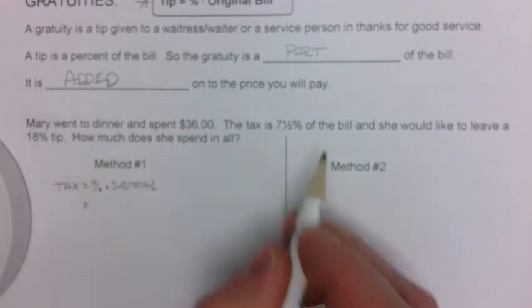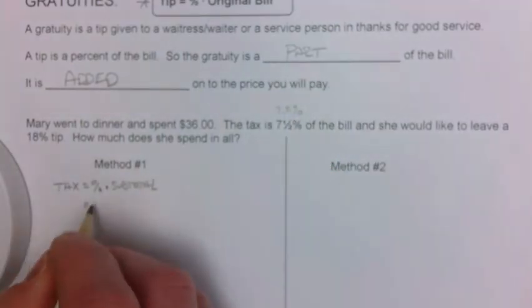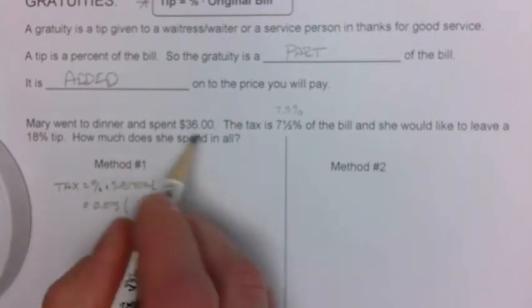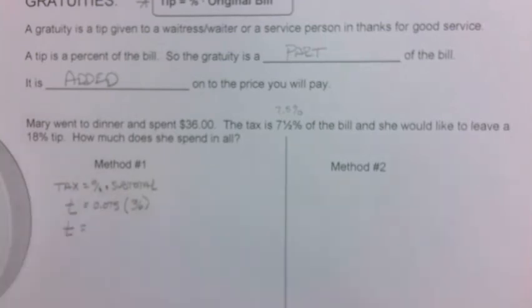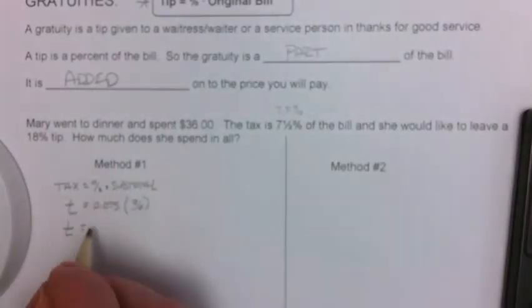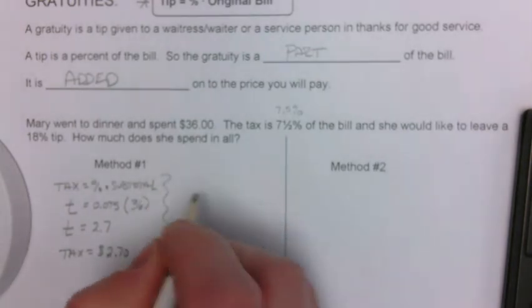All right, and they told us that the tax rate is 7.5%, which is 7 5/10%. Move the decimal back to the left twice, and we're going to get 75 thousandths as our rate. Mary's subtotal was $36, so we're going to calculate T, the amount of tax. Okay, so let's do 75 thousandths times 36, and that gives us an answer of 2 7/10, which means that the tax is $2.70.